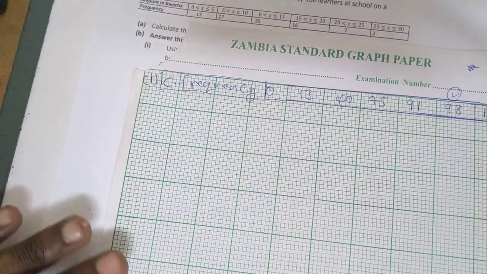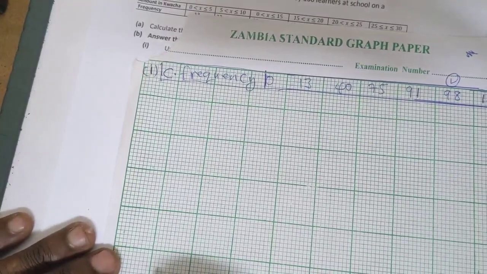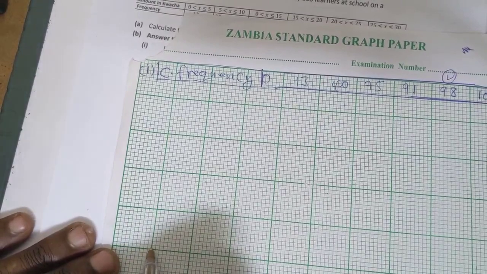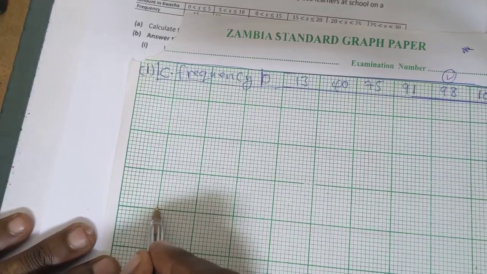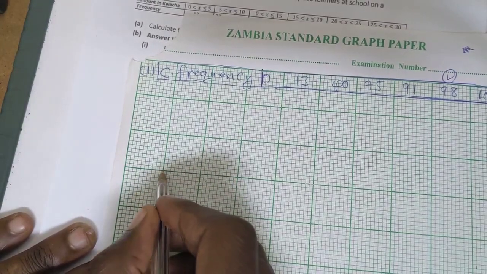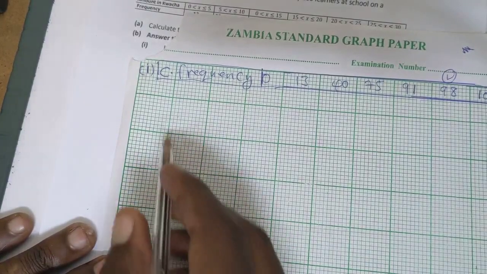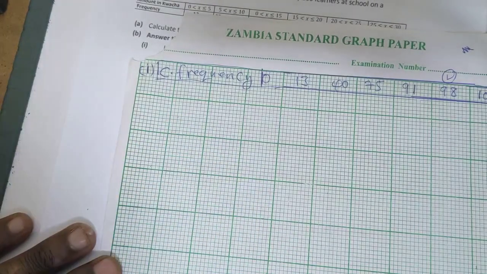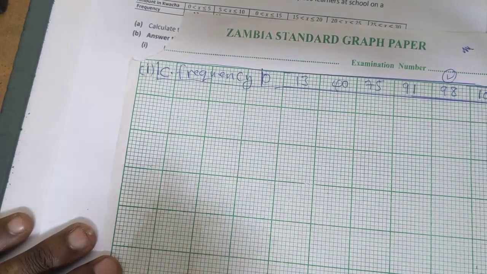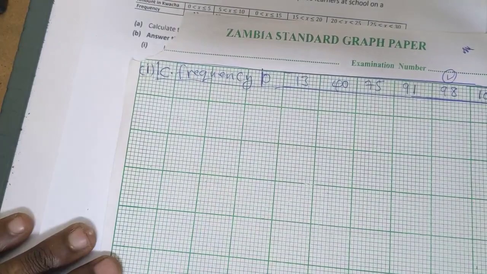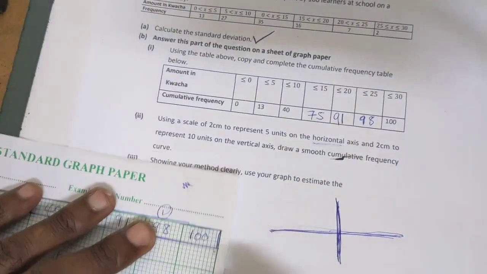Horizontal. So now the other thing that you need to know is that one box on a graph paper is 2 centimeters. From here to here, it is 2 centimeters. Even from here to here, it is 2 centimeters. So that means 2 boxes will be 4 centimeters. 3 boxes will be what? 6 centimeters, like that. So what you need to know is that one box is 2 centimeters. Okay, so now let's read together.